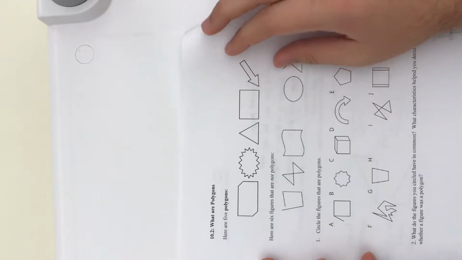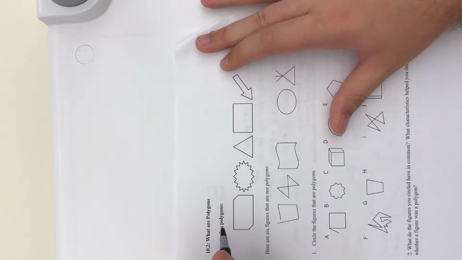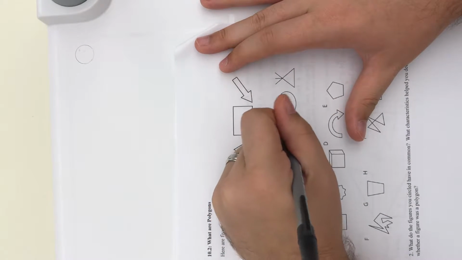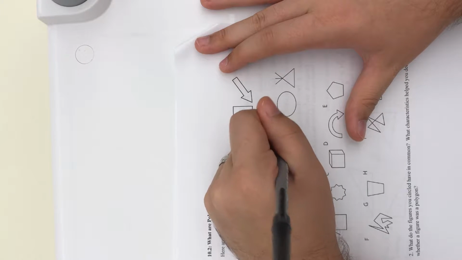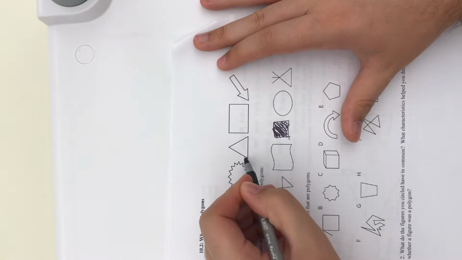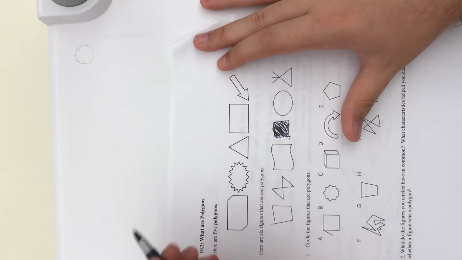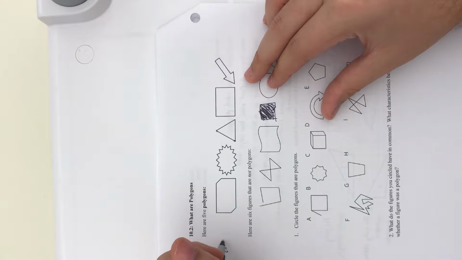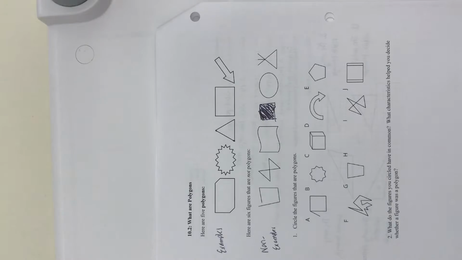All right, moving forward. The second part of our notes talked about these are polygons at the top, and then these are not polygons. There should be a shape here that's filled in with no edges, so it's just filled in. There's no line segments. If you just have something colored in and it has no line segments, then it's not a polygon. So these are examples, and these are non-examples. So circle the figures that are polygons.